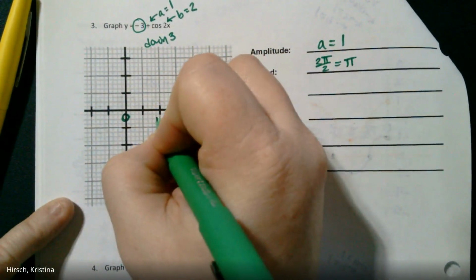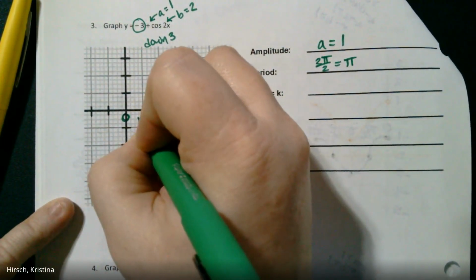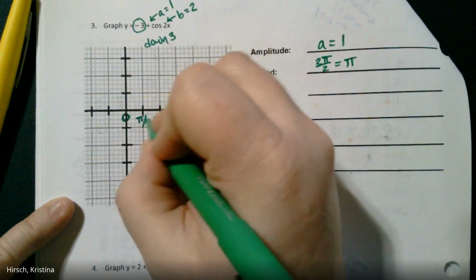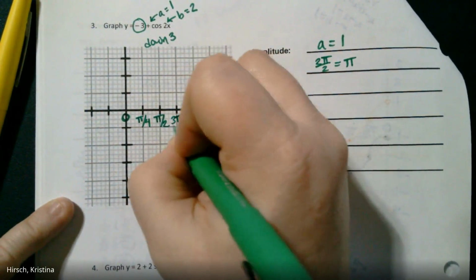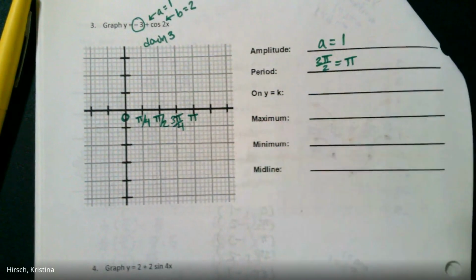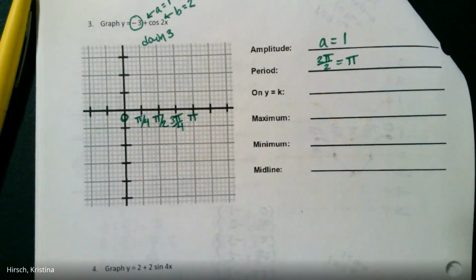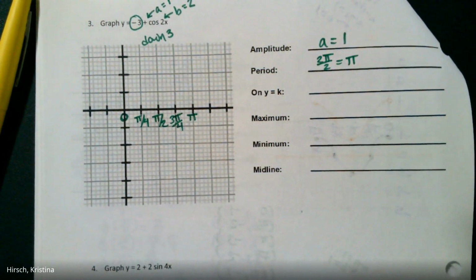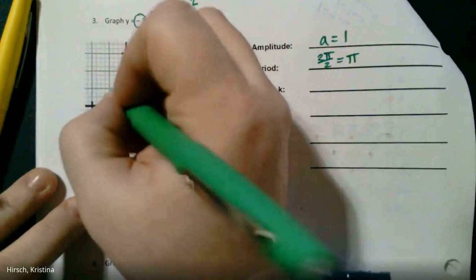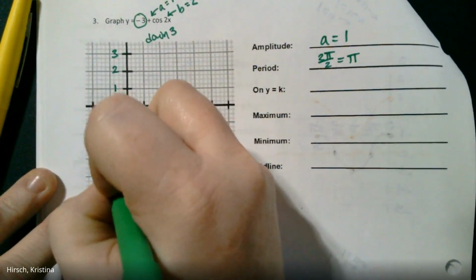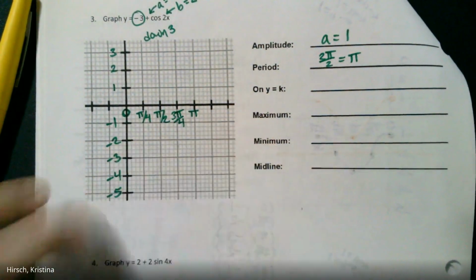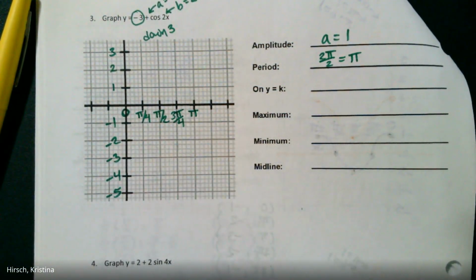Half of pi is pi over 2. Half of that is pi over 4. And then 1, 2, 3 pi over 4. So I'm counting, but again, you could obviously do the pi times a quarter, pi times a half, pi times 3/4 to get those markings as well, like we've already done. And then my y-axis. All right. So with this one, we can use our calculator.